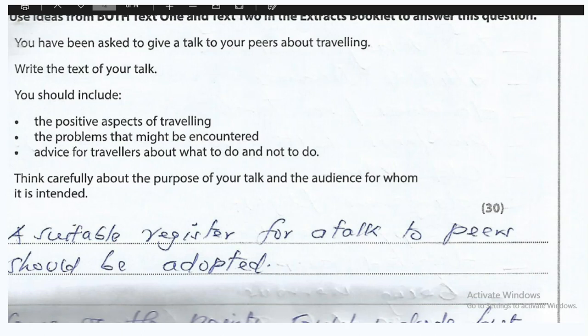So it should include the positive aspects of traveling, the problems that might be encountered, and advice for travelers about what to do and not to do. Think carefully about the purpose of your talk and the audience for whom it is intended. So the bullet points, three so far, it is advisable for you to address those three bullet points.